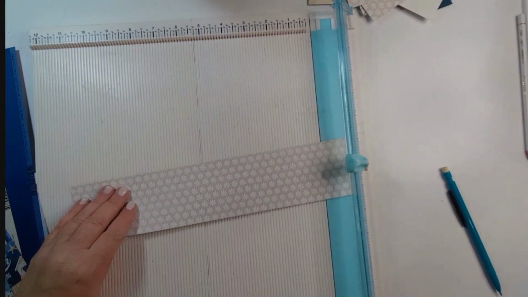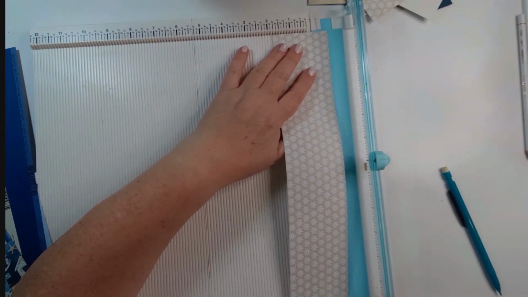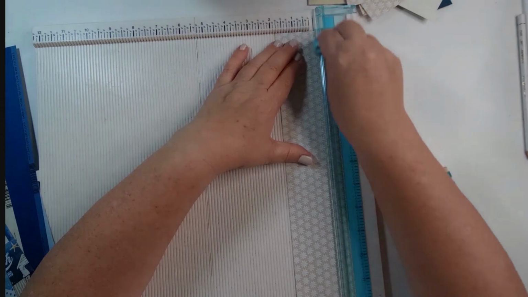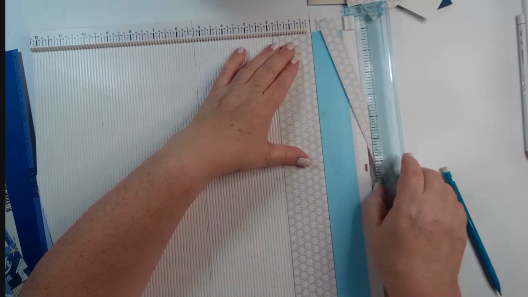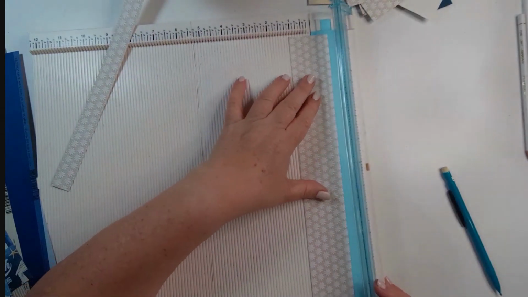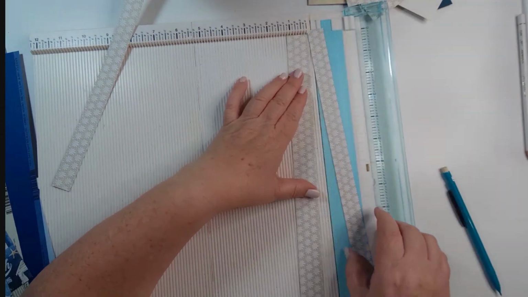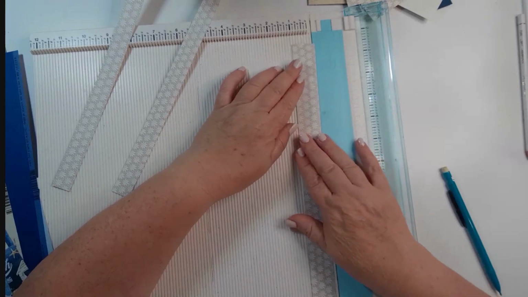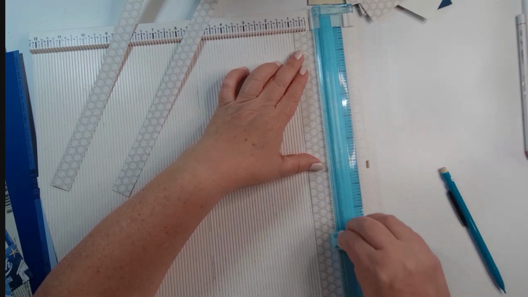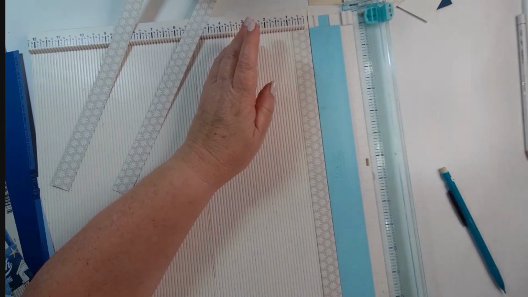Okay, and this is C5-3. We're going to have strips of 3/4 of an inch. That's one. That's two. That's three.